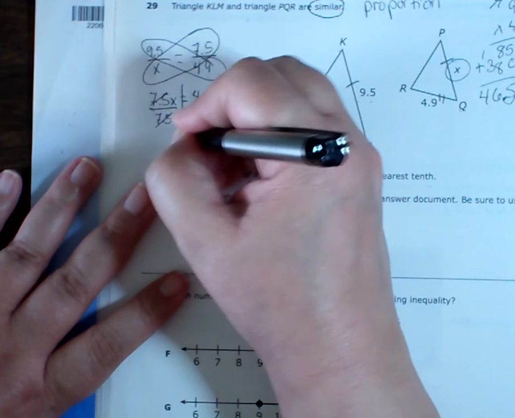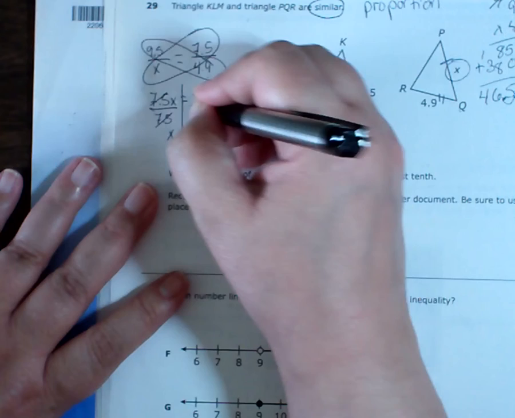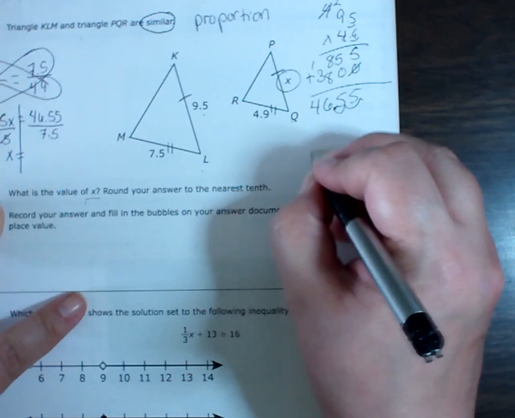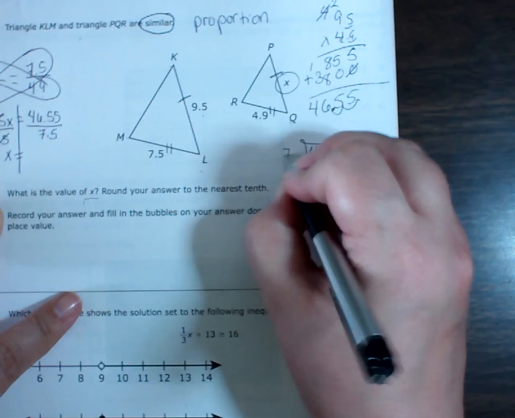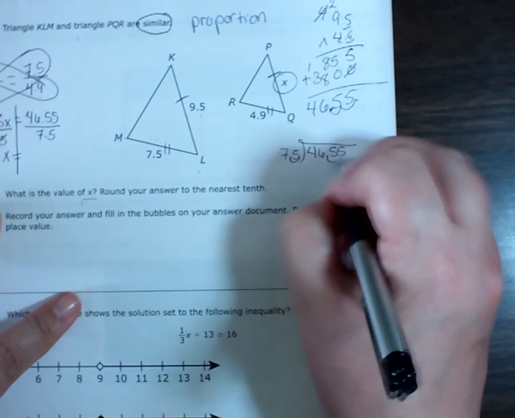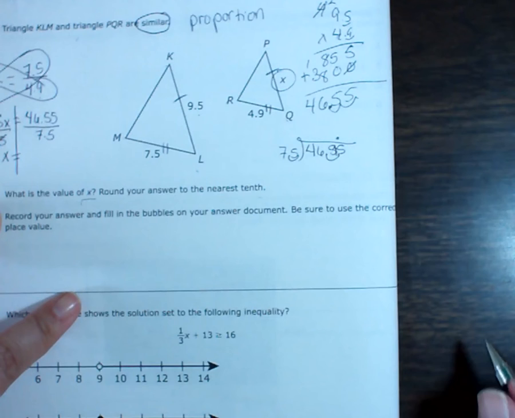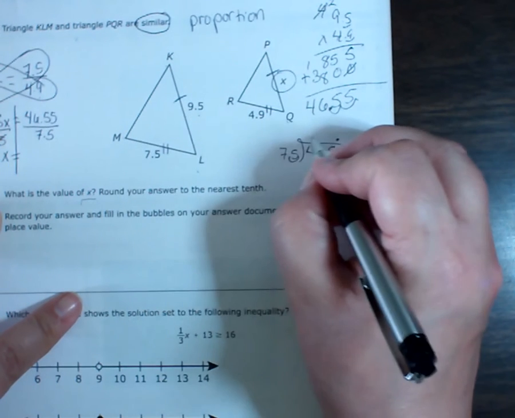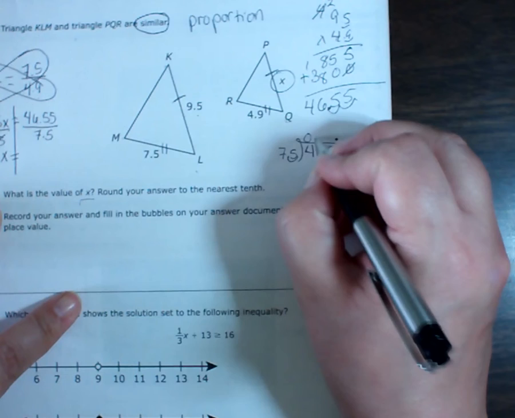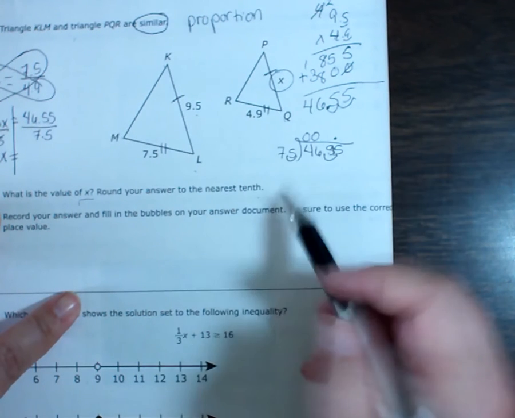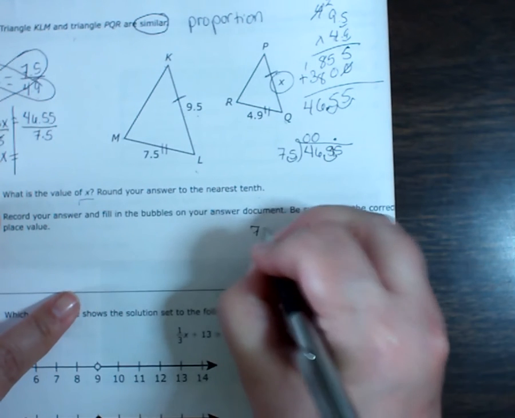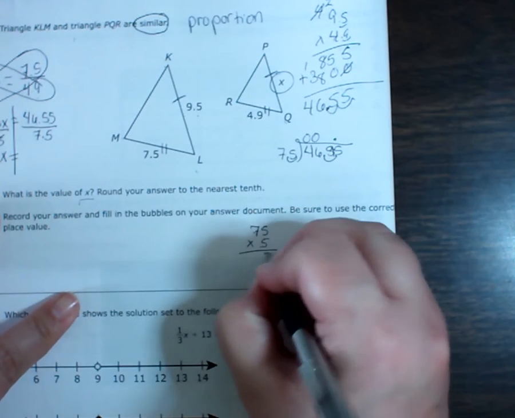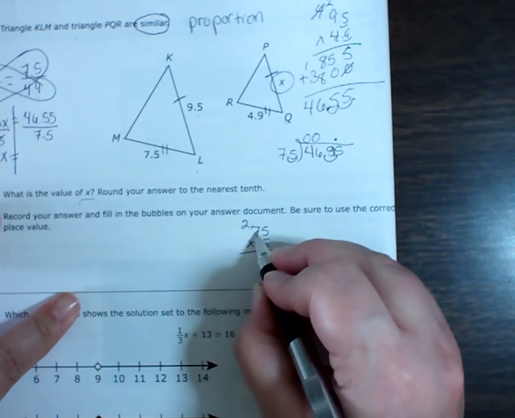That gets me 1x, and I divide by 7.5. I don't know what that is, so I'm going to come over here. I have 46.55 divided by 7.5. Bounce your decimal and pop to the top. So no groups of 75 out of 4, no groups of 75 out of 46, but we probably can take some groups of 75 out of 465. I'm thinking, I don't know, 5? It's probably too much, but 5 is a good place to start. It's where I always like to start.